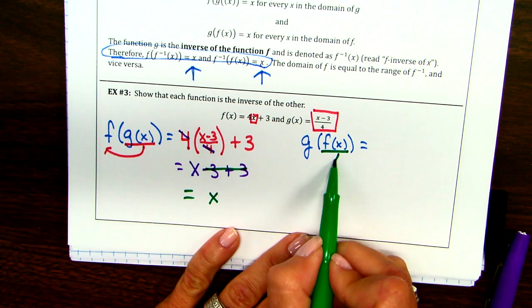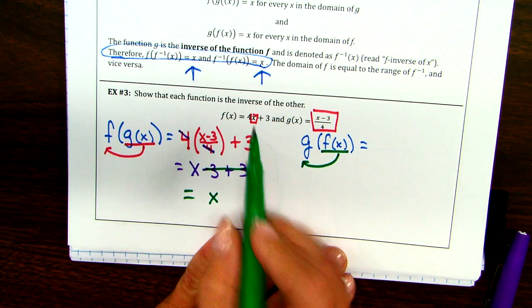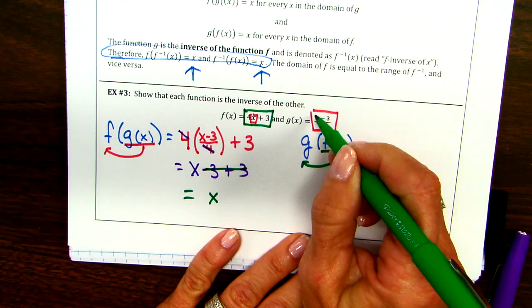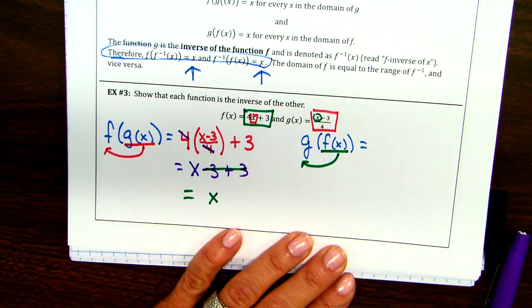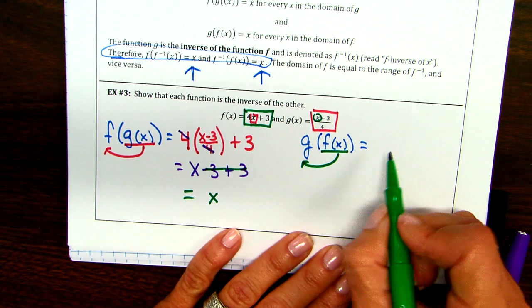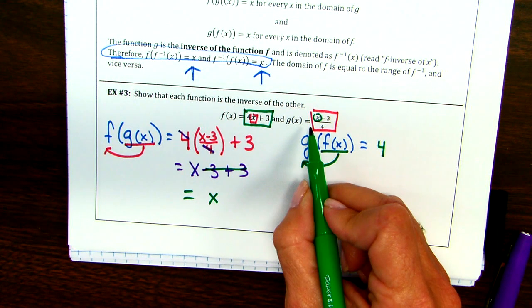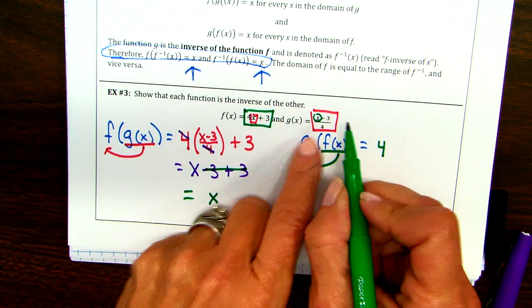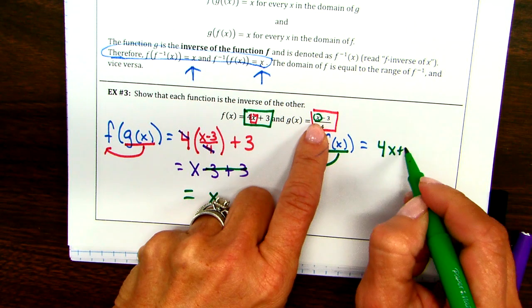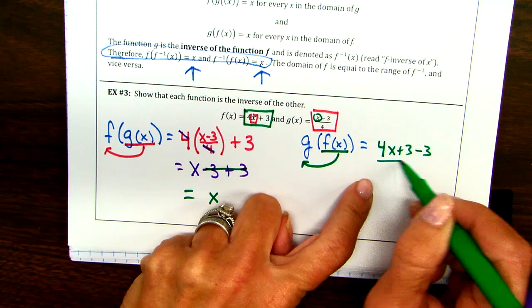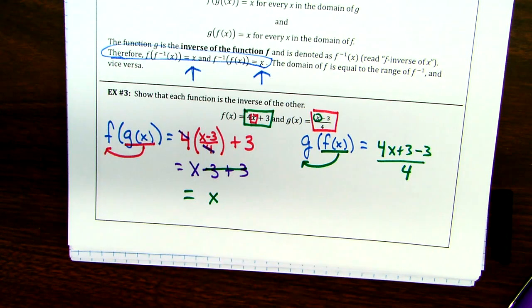If this one is also x, they are inverses of each other. f of x into g of x. That's this whole thing plugged in for x in the other equation. So we don't really need parentheses because that x doesn't have a number in front of it, doesn't have a power. So I'm just putting 4x plus 3 in for that x, then minus 3 over 4.